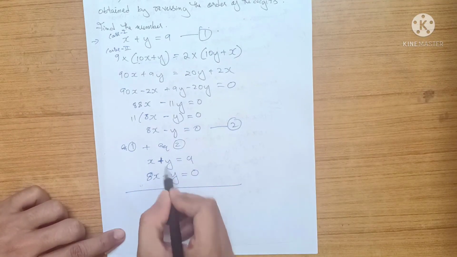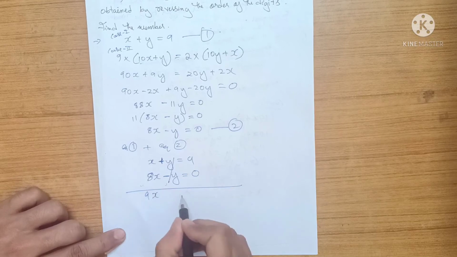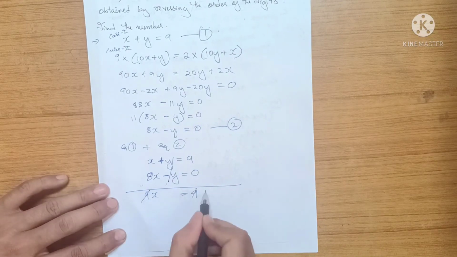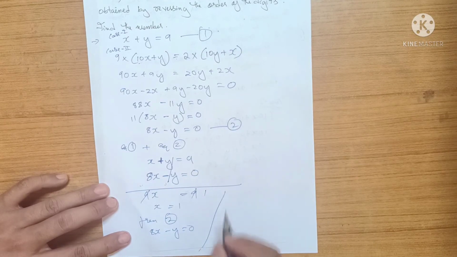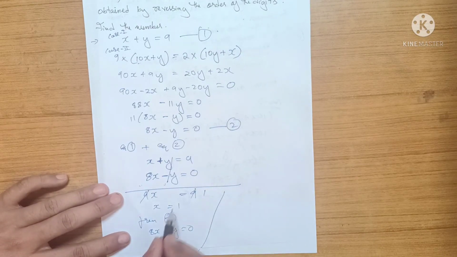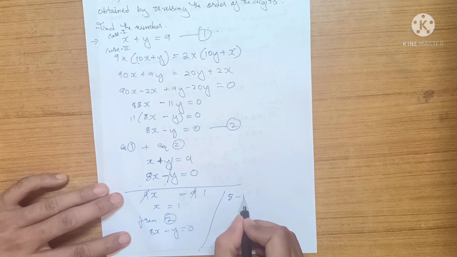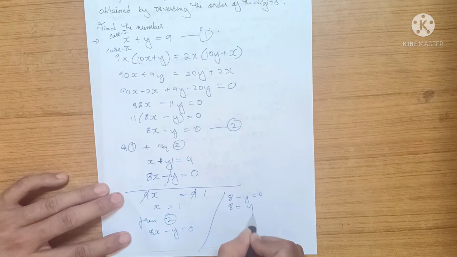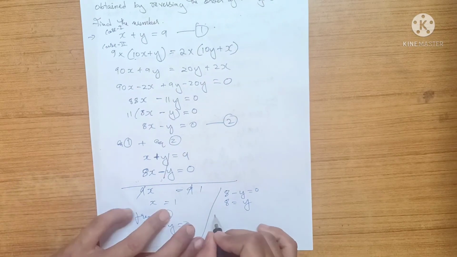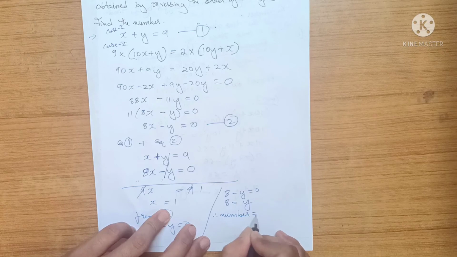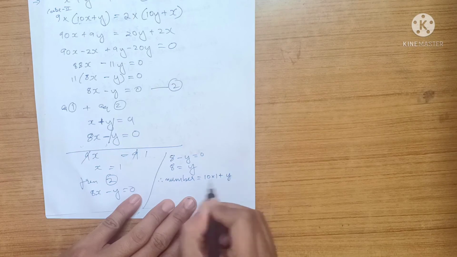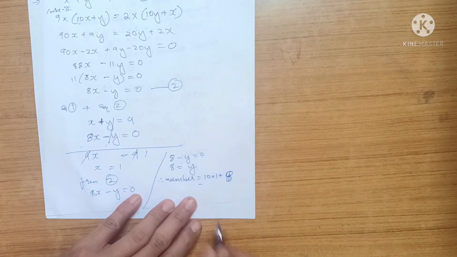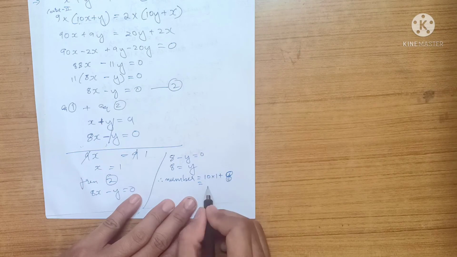So since I'm adding, this addition and subtraction has to cancel out. It will be plus 9x. This will become 9 plus 0 is 9. So we can cut this, so x equal to 1. From equation 2, 8x minus y equal to 0, instead of x, if I put 1, it will become 8 into 1 is 8, minus y equal to 0. If I send y this side, 8 equal to y. So we got y, we got x. Therefore, the number is equal to, we took 10x plus y, right? So 10 into 1 plus y. y is 8. So I'm just going to put 8. So 10 into 1 is 10, plus 8 is 18.